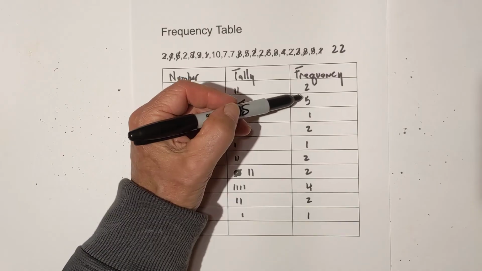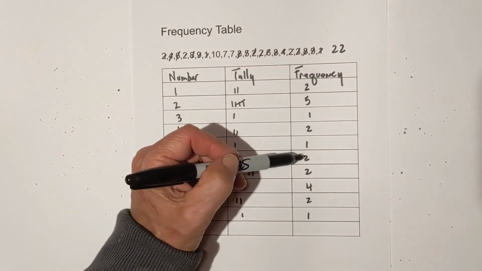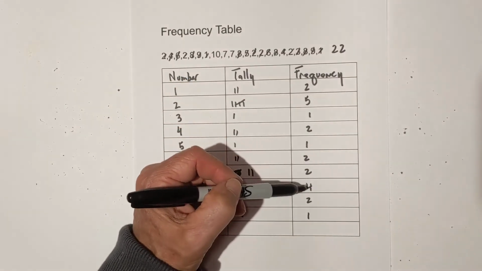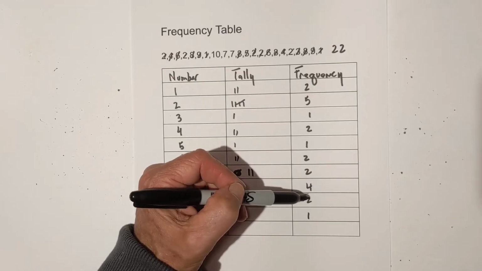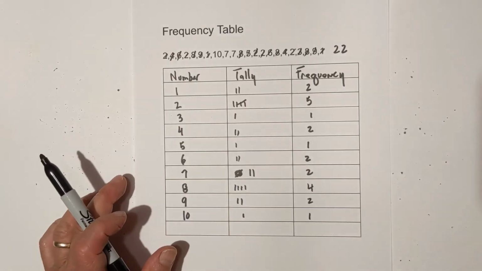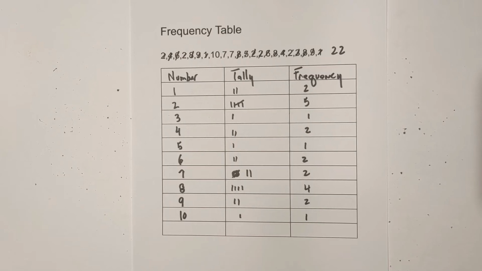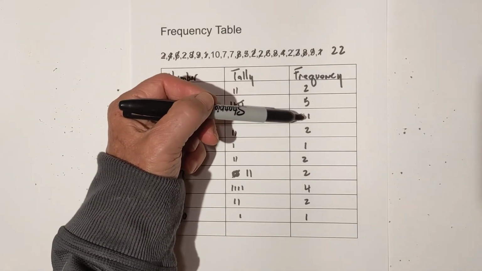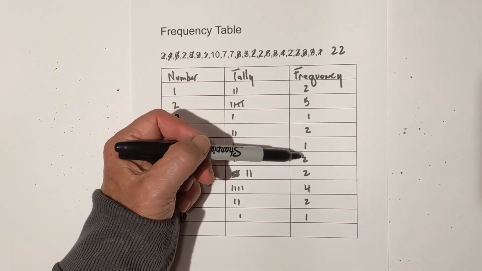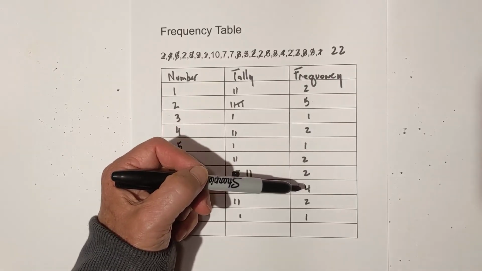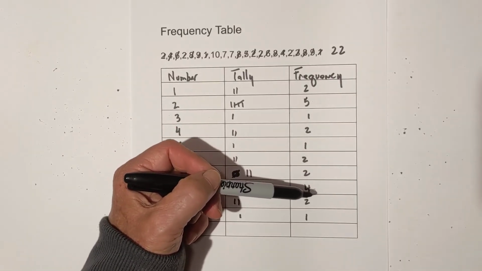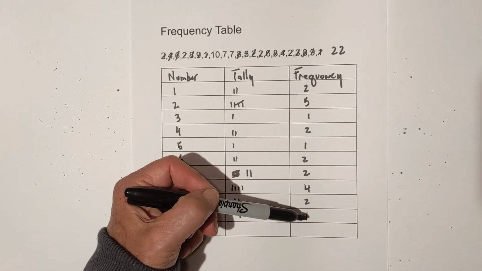If you total this up, there's 7, 8, 9, 10, 11, 12, 13, 14, 15, 16, 17, 18, 19, 21. Whoop, do I have too many? Let's double check. No, it looks like everything is correct. There's 7, 8, 9, 10, 11, 12, 13, 14, 15, 16, 17, 18, 19, 20, 21, 22.